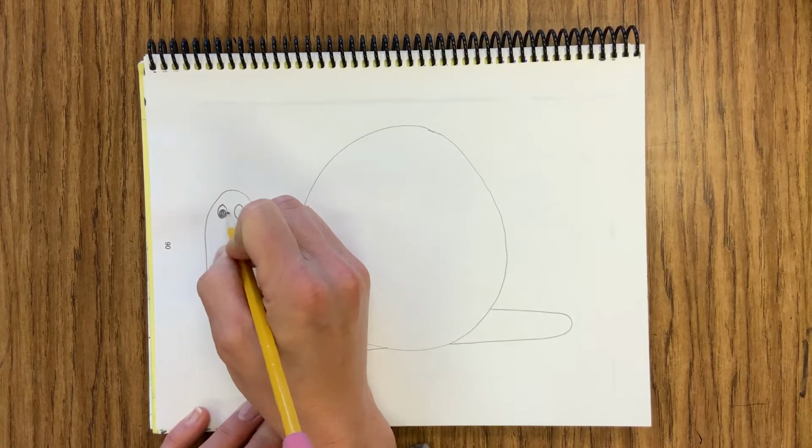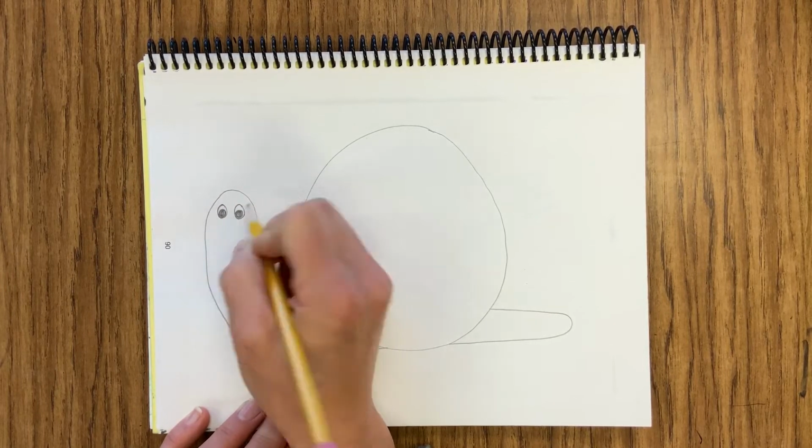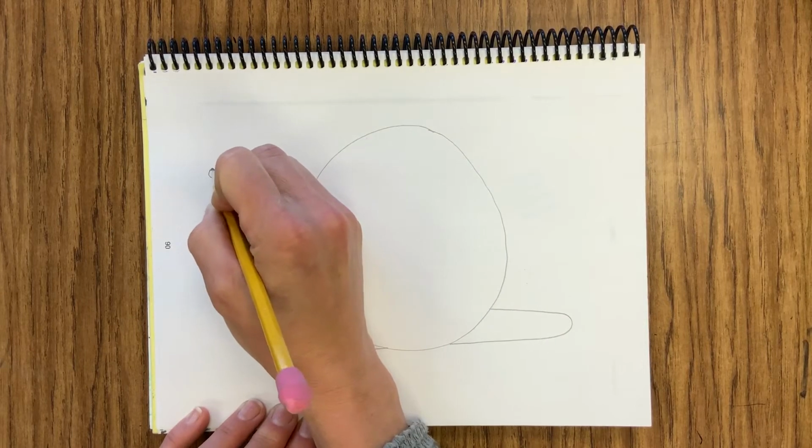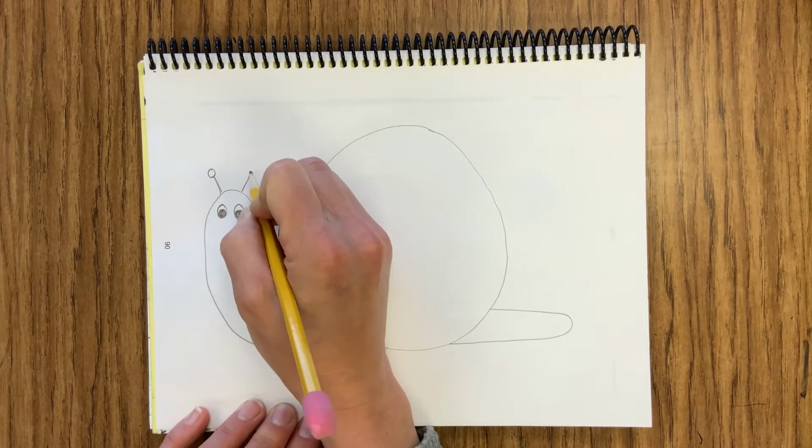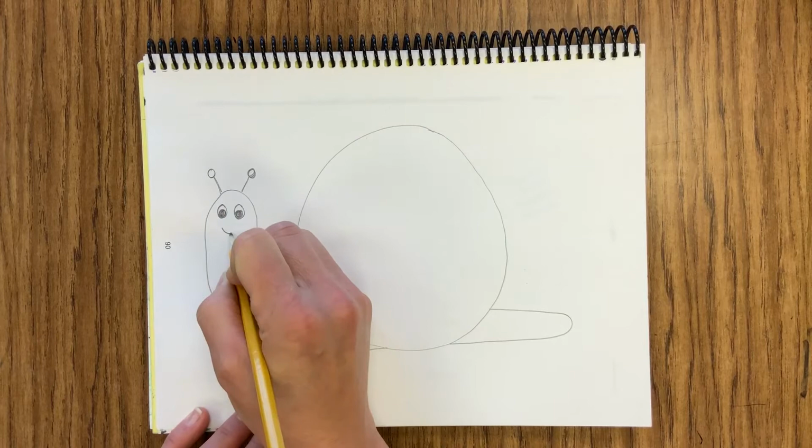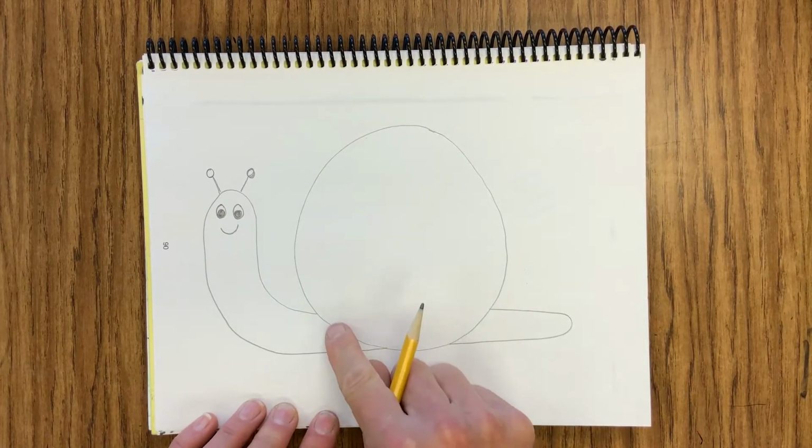I'm adding in the eyes. I'm using ovals and circles for that, but if you want to add different styles of eyes, you can. I'm going to add 2 antennae onto the top and then a smile for the mouth.